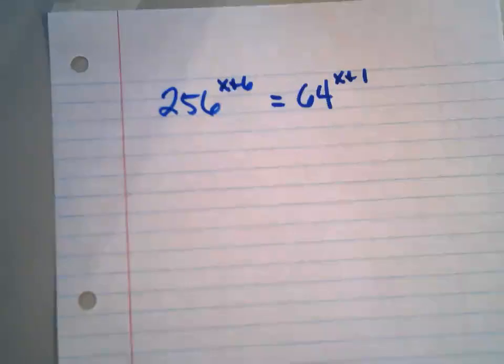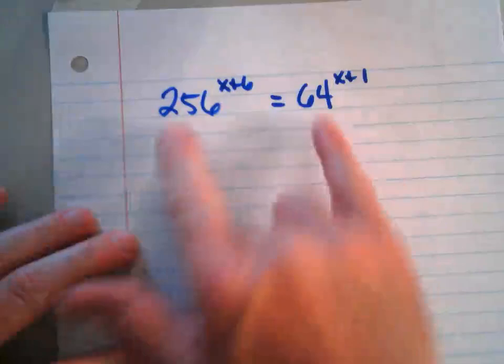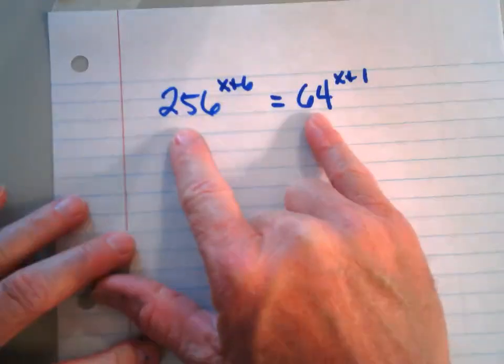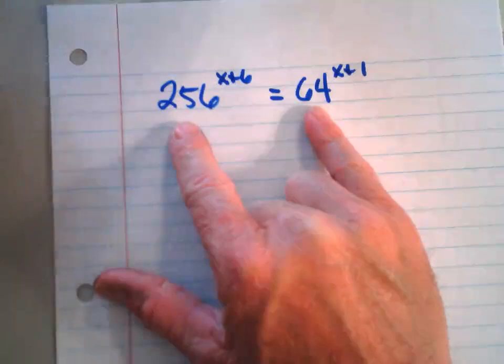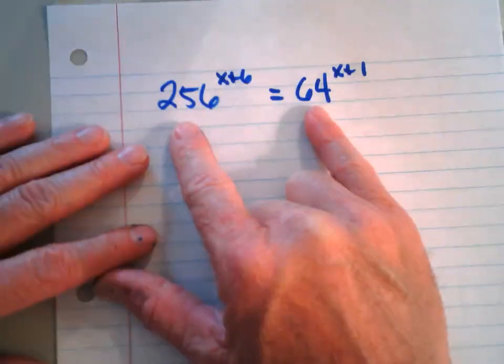We kind of saw a problem like this a little earlier. These two numbers are the same base numbers. You could do this two different ways. You can use 4, or you could use 2.